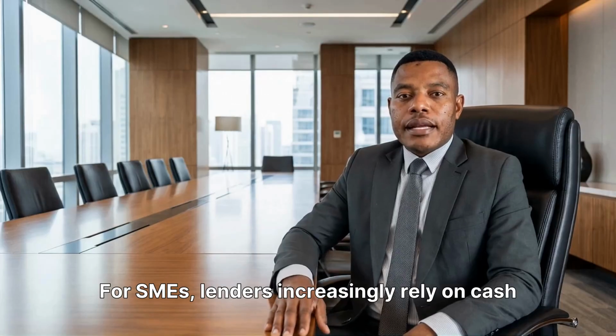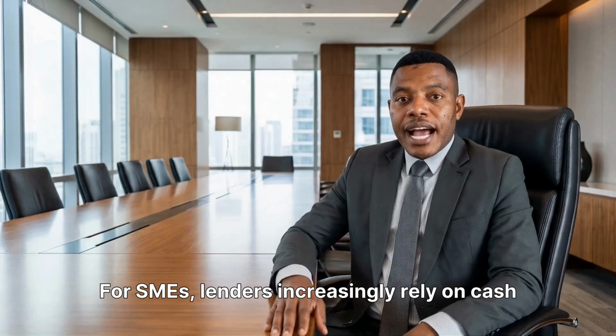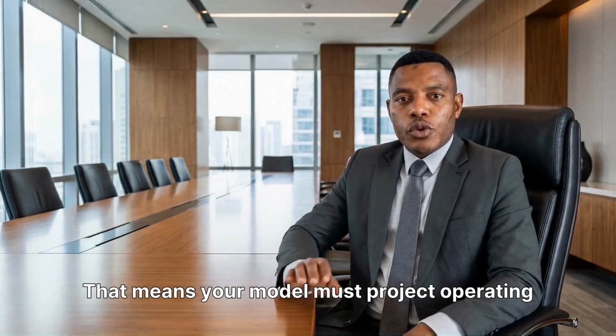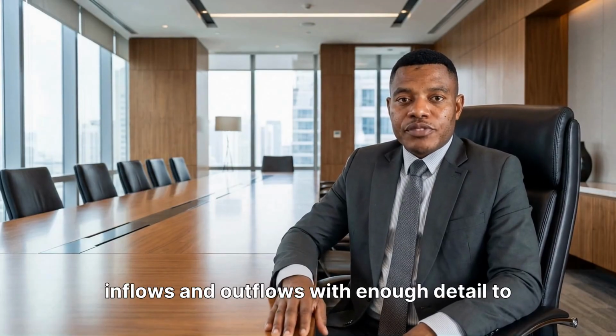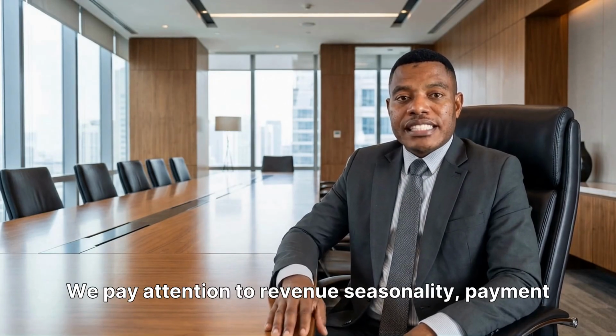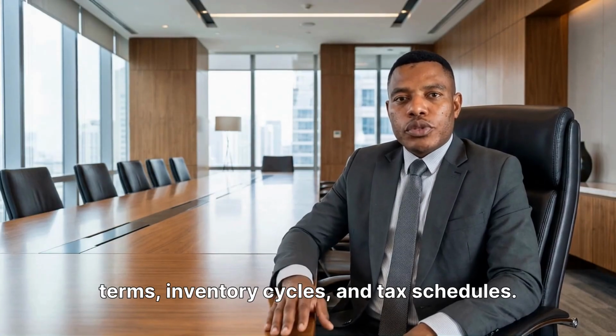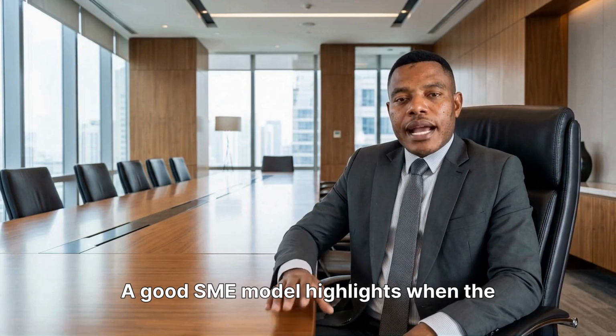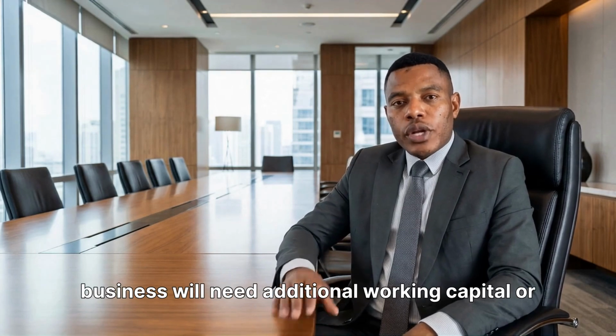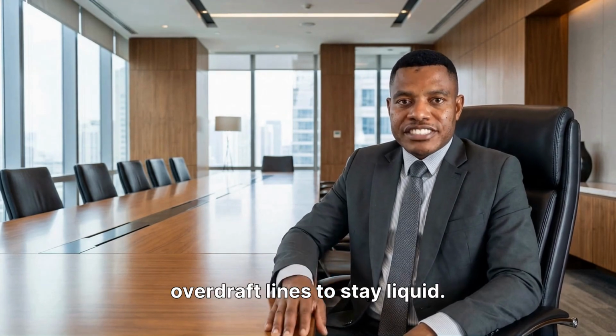For SMEs, lenders increasingly rely on cash flow lending. That means your model must project operating inflows and outflows with enough detail to identify tight months. We pay attention to revenue seasonality, payment terms, inventory cycles, and tax schedules. A good SME model highlights when the business will need additional working capital or overdraft lines to stay liquid.